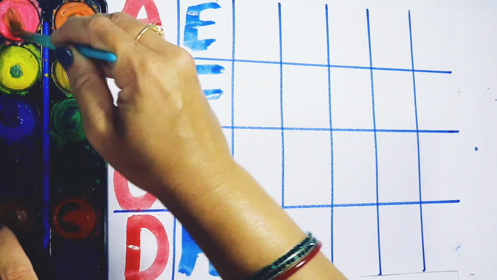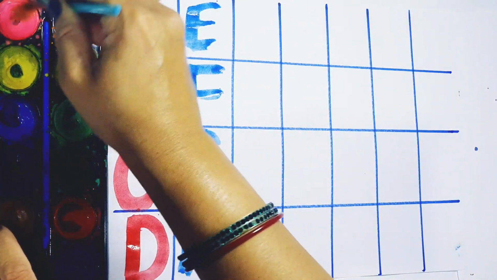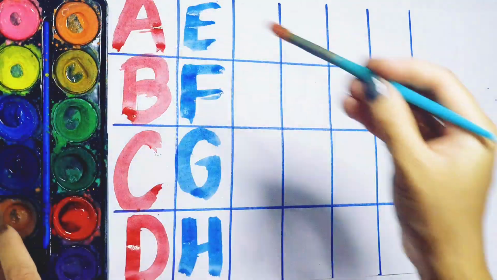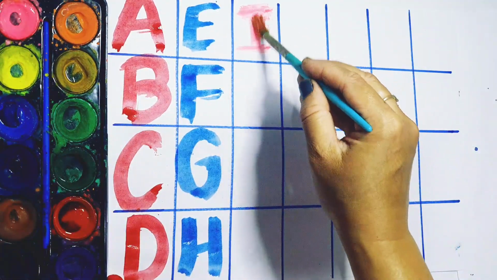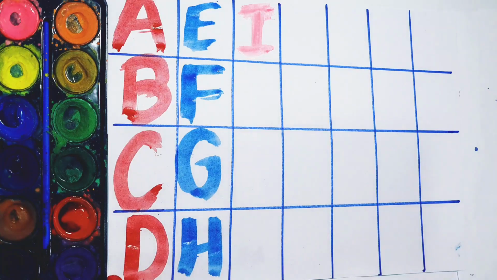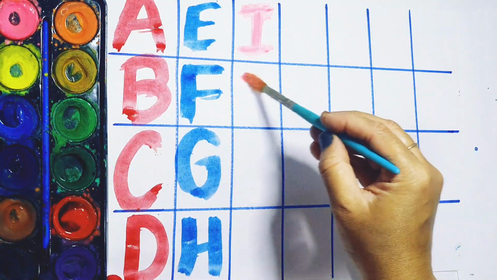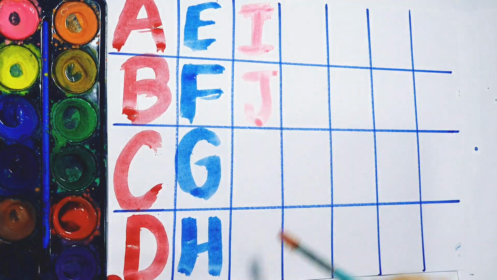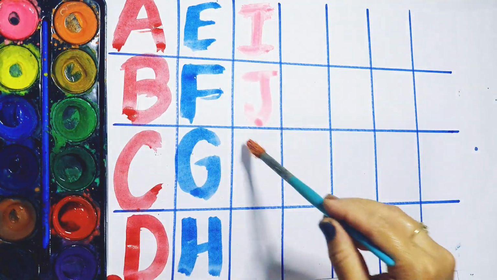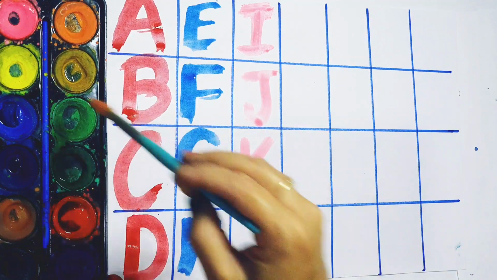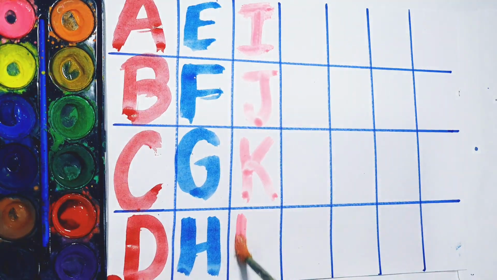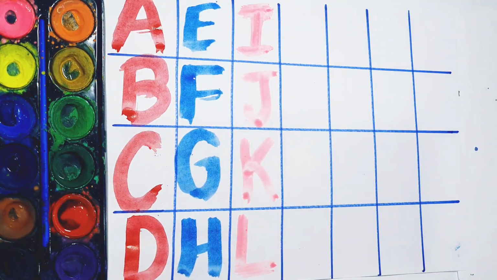Pink color. I for ice cream. J for joker. K for kite. L for lemon.